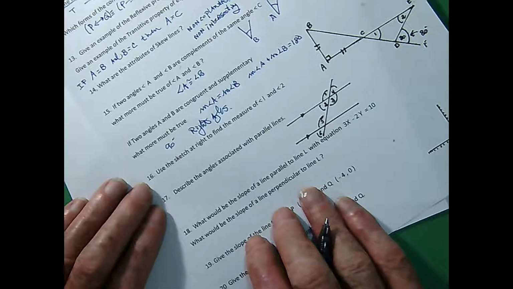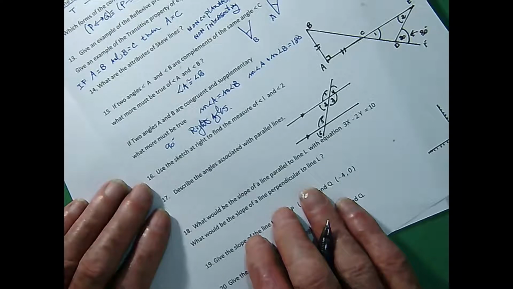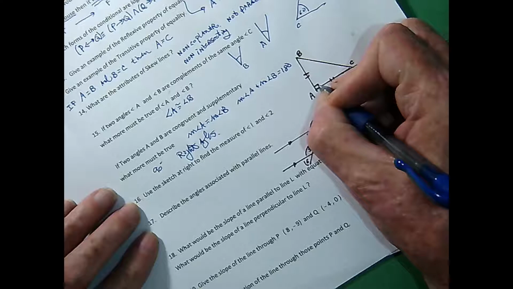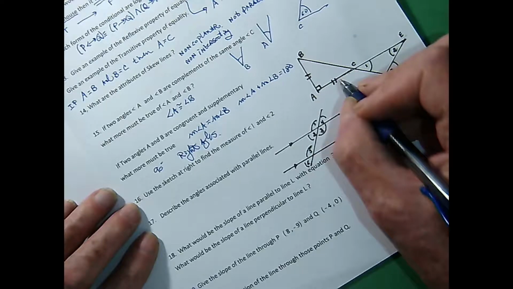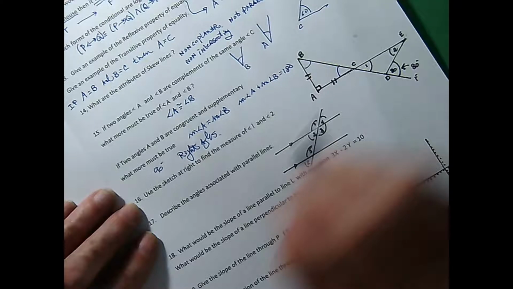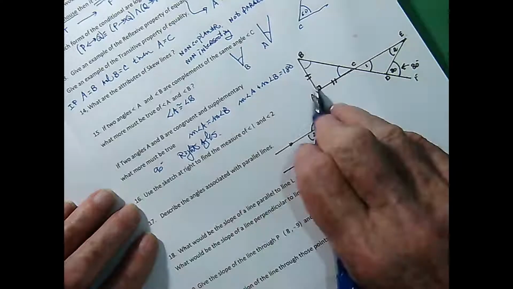Use the sketch at right to find the measures of angle 1 and 2. And I'm looking at this sketch. I've got a right angle here, and this triangle is shown to be isosceles. These two angles, therefore, would be the base angles of that isosceles triangle, and they ought to be congruent with one another. Since 90 went there, they have 90 to share.